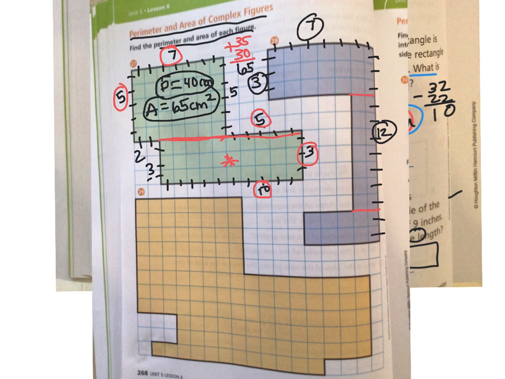And remember, area is where I'm timesing my corners. So when I figure out the area of this shape right up here, I know that I'm going to do 7 times 3 is 21. So that'll be my first one. But remember how you have to add all the areas together for the 3 shapes, okay?